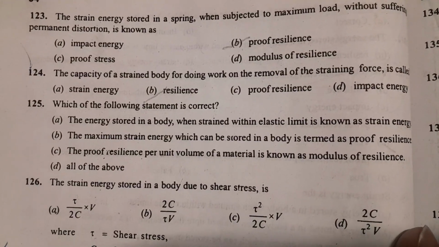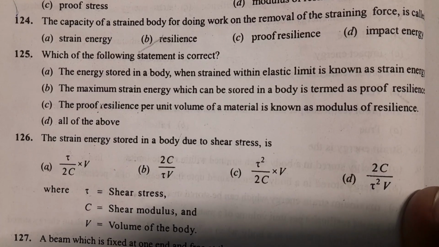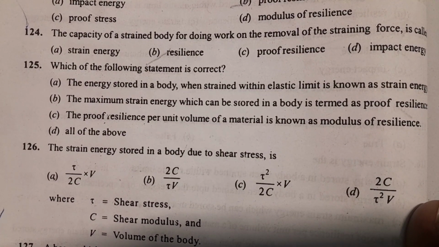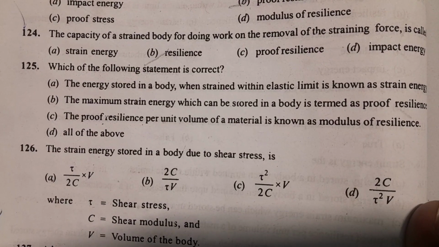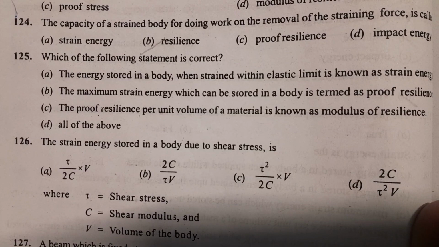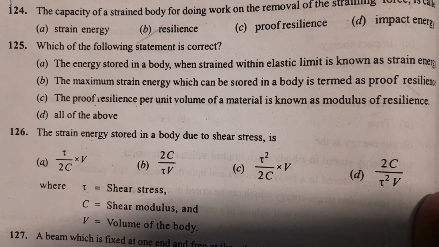Next question 126. The strain energy stored in a body due to shear stress is, option number C is the correct answer, tau square into V divided by 2C. And the notations are given, tau equal to shear stress, C is the shear modulus, and V is the volume of the body.